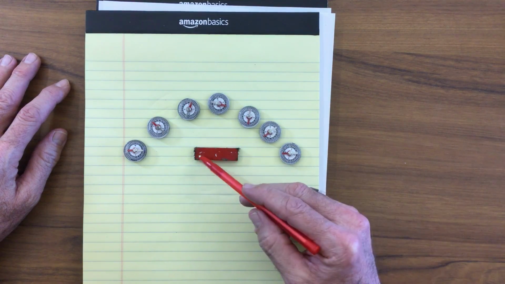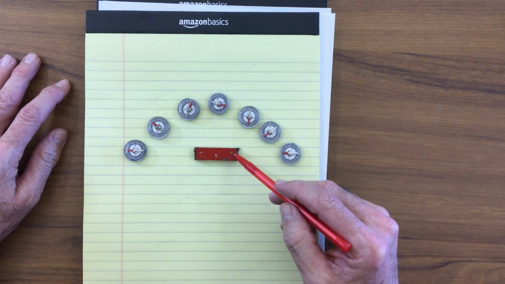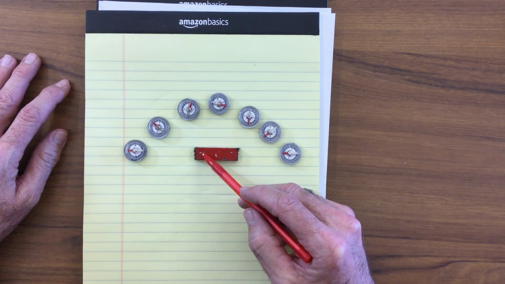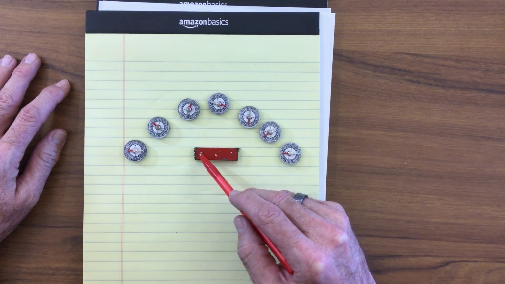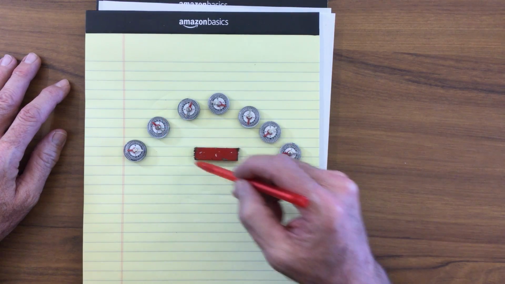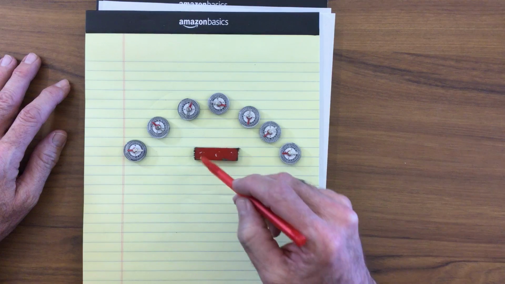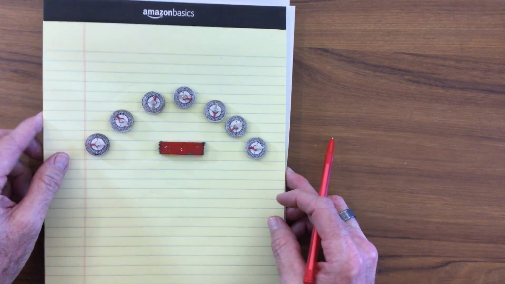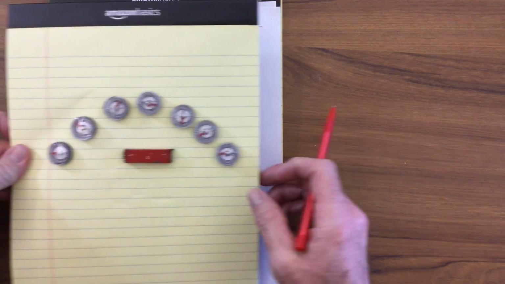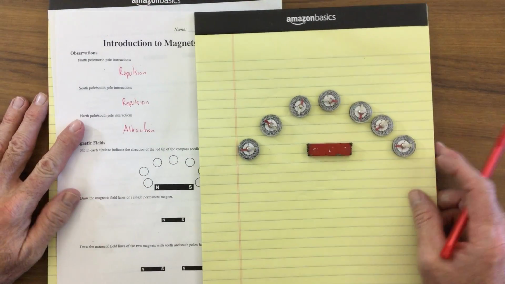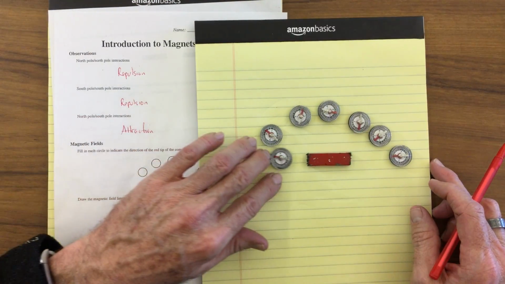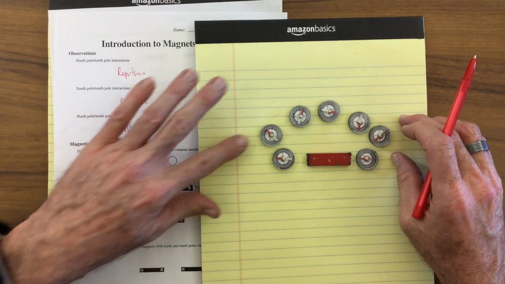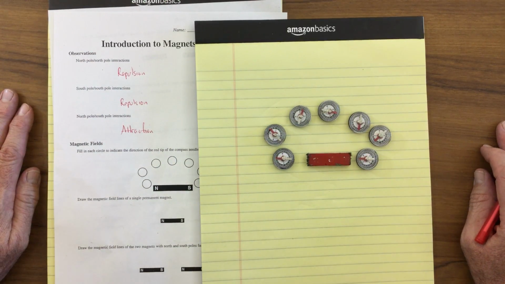Okay, here's the south, here's the north. The north is being attracted to the south. Here's the north, the south is being attracted to the north. The magnetic field lines are going around like this in that circle. So let's go ahead and try to draw this in your notes, and I'll put it side by side so we can do this together. This looks pretty much like what we have.